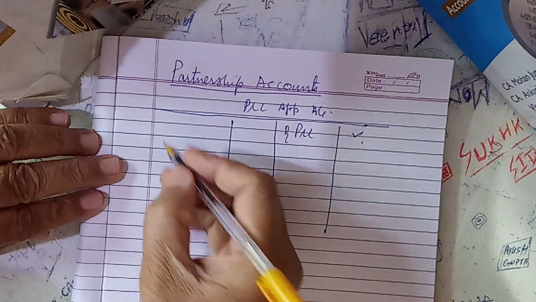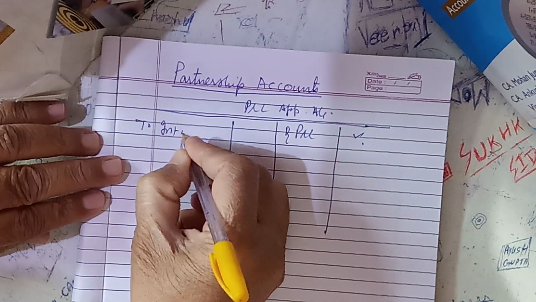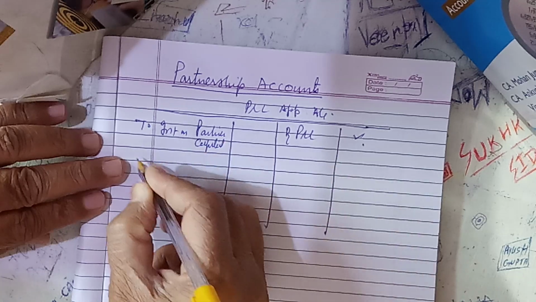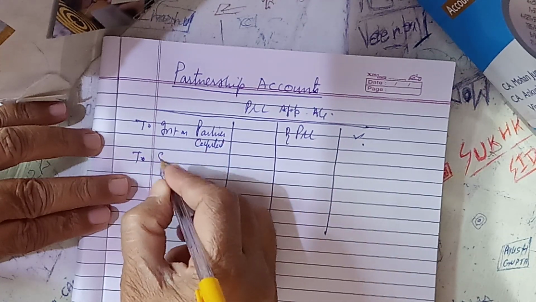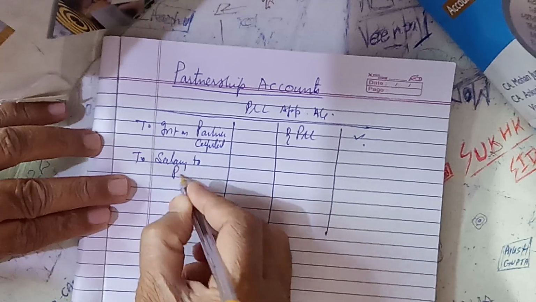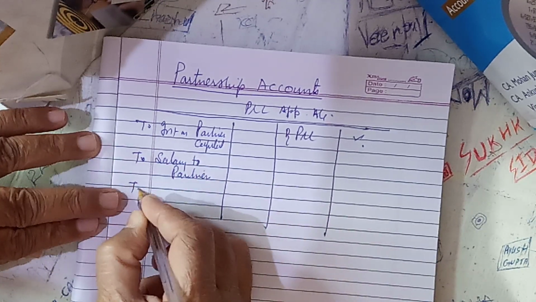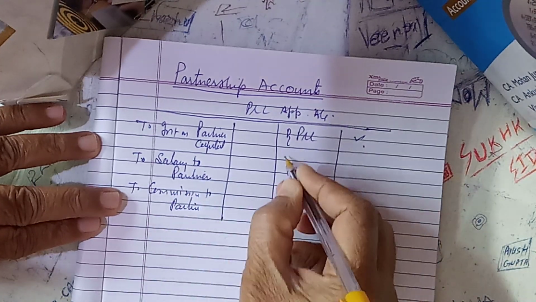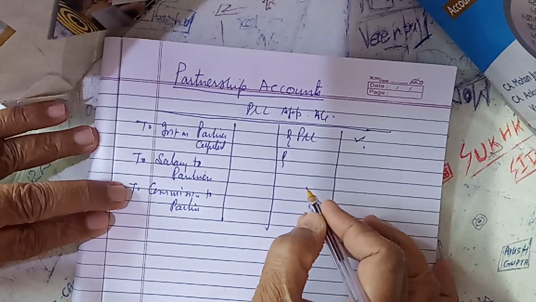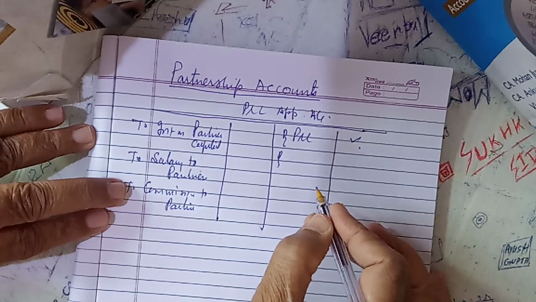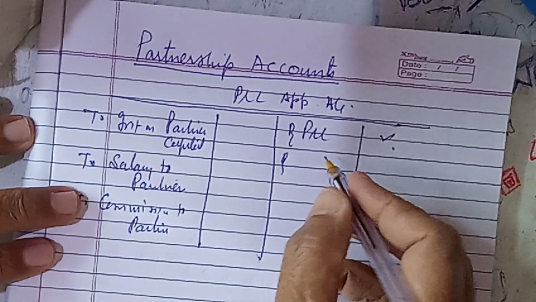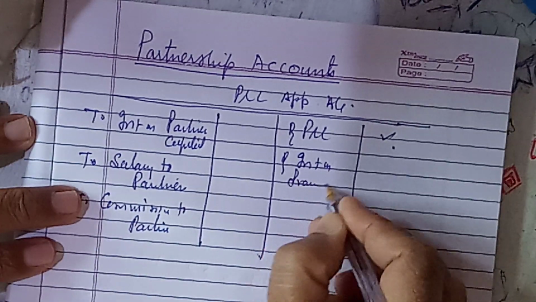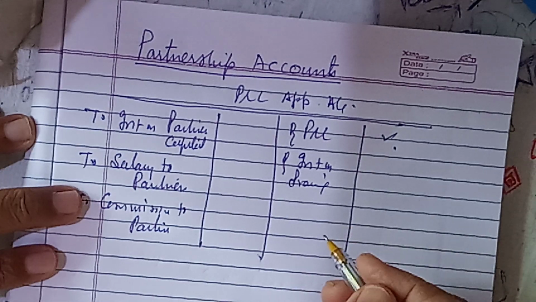On the debit side of this account, we record interest on partners' capital, salary to working partners, and any commission to partners. And on the credit side, as we know that interest on drawings is income of the business, we record interest on drawings on the credit side of the profit and loss appropriation account.